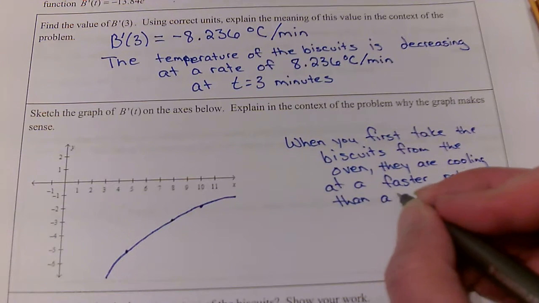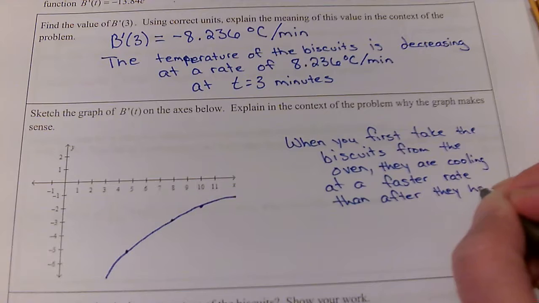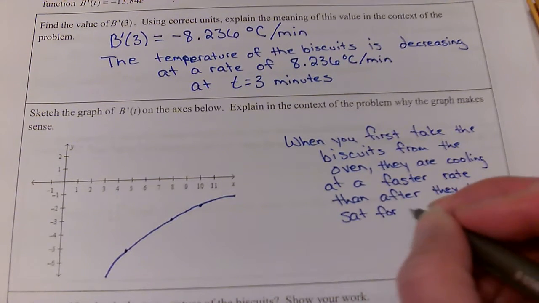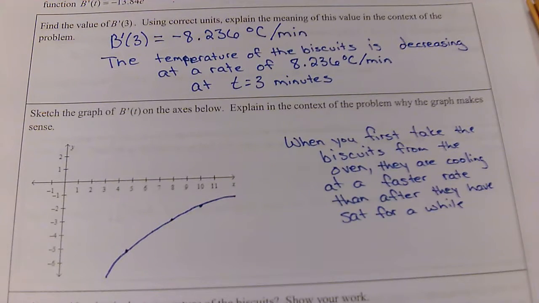Than after they have sat for a while. And the whole thing is negative because they're cooling the whole time. Your biscuits don't suddenly start heating up.